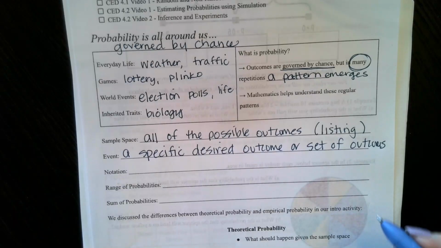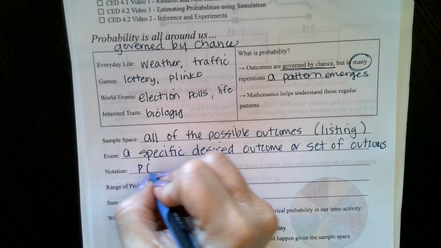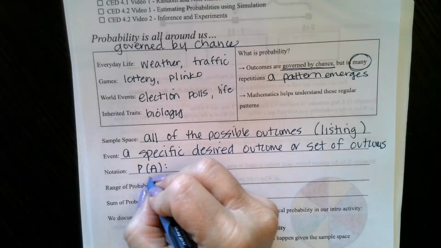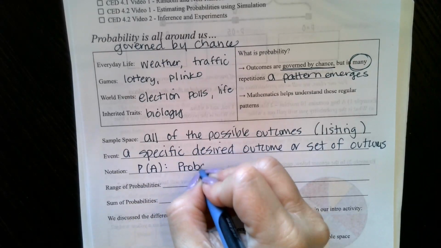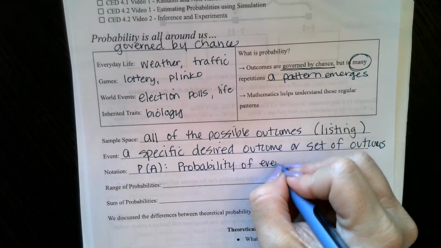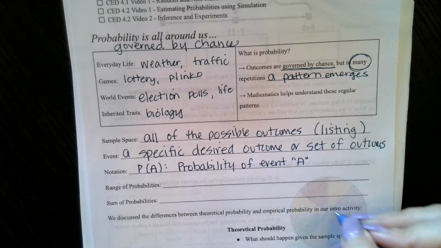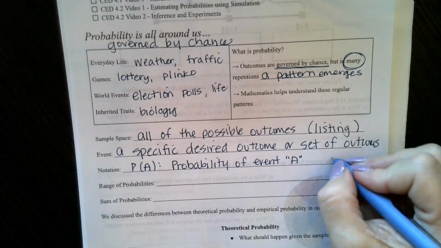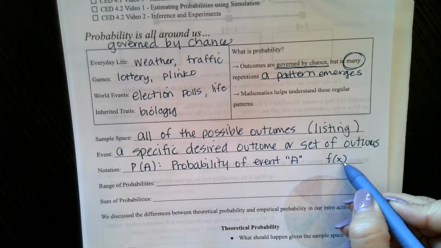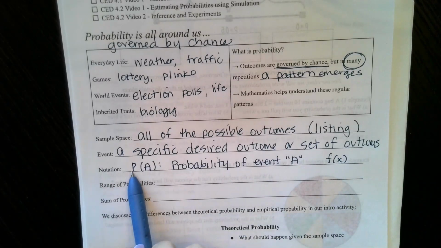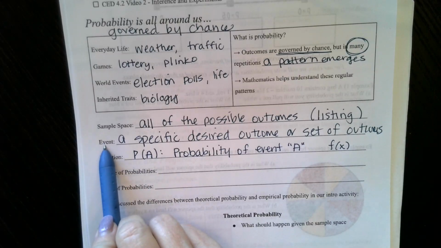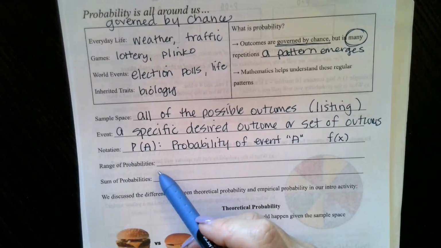Our notation is going to be probability of something occurring, so probability of event A. That's what this nomenclature means: the probability of event A. Think of this like in a standard math class, when we say f of x, we're thinking f when x equals a specific number, right? So what we're saying here is the probability of event A happening, whatever that event is, which we go up here. Okay?